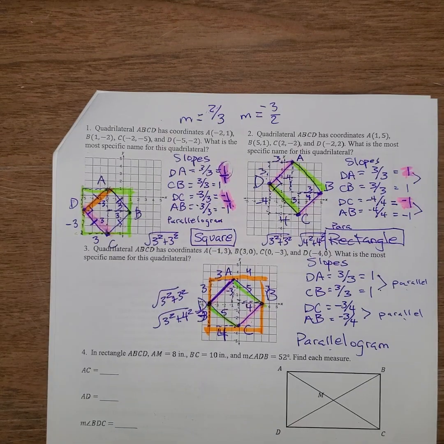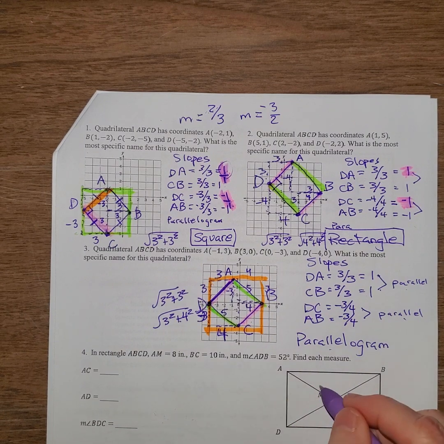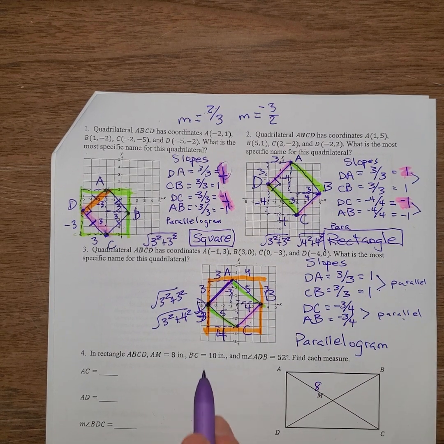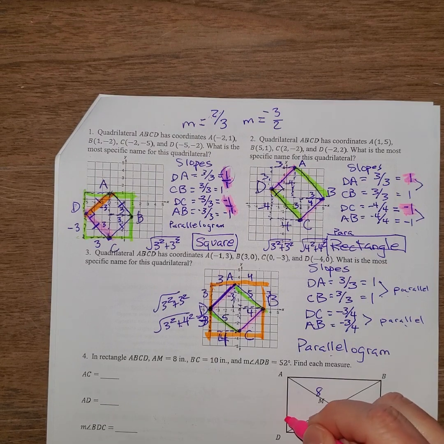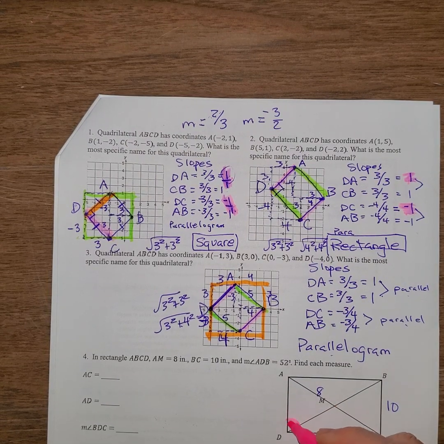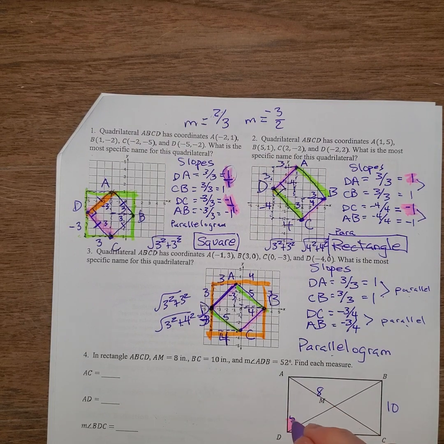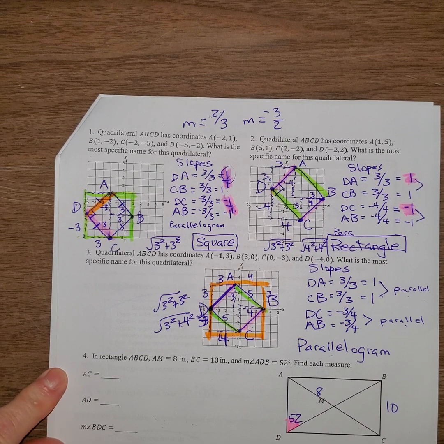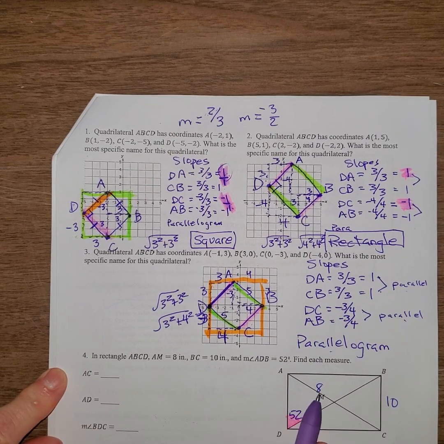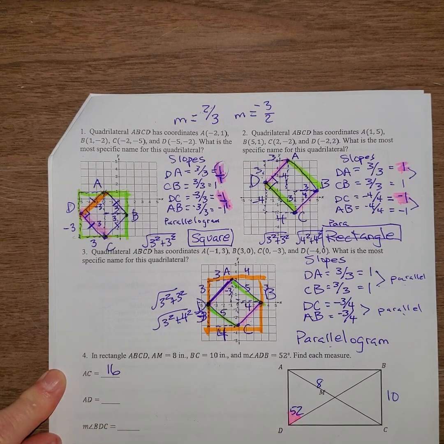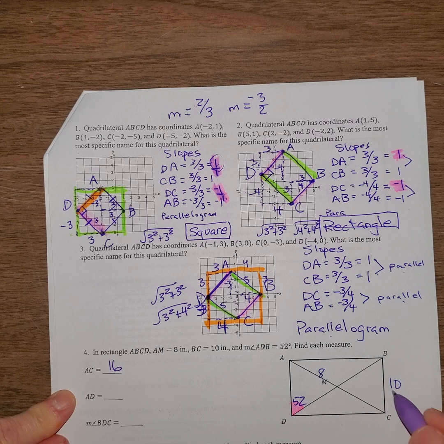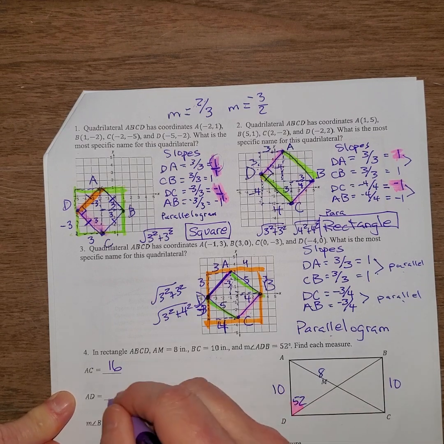Okay. All right, down here, we're almost done. AM is 8 for this little part side, part of a diagonal. Okay, BC is 10. ADB, this corner right here, it's not the whole corner, it's just a part of a corner, right, is 52. Okay, what's AC? Well, AC is the whole diagonal. If the part of it's 8, you know these are the same because diagonals bisect each other, right? So 8 and 8 is 16. Okay, AD is opposite to this one, so it's got to be 10, right?